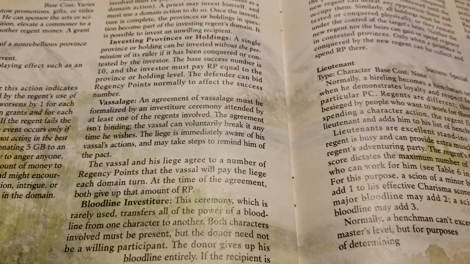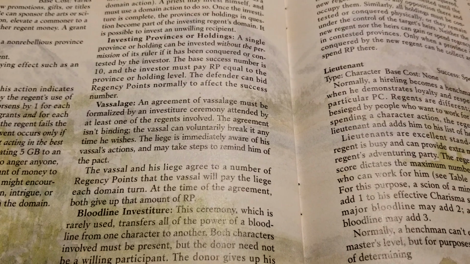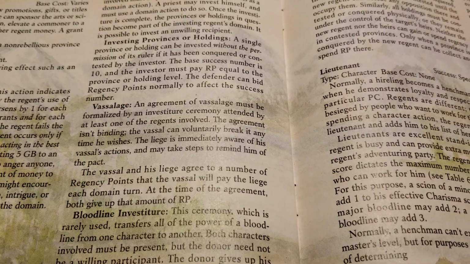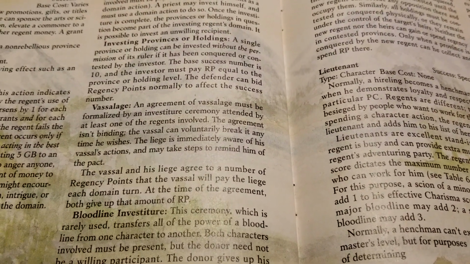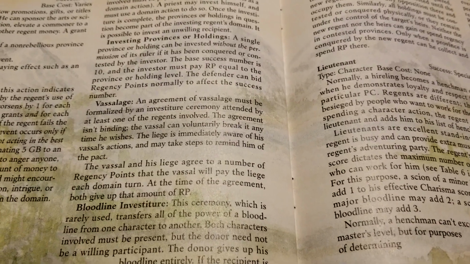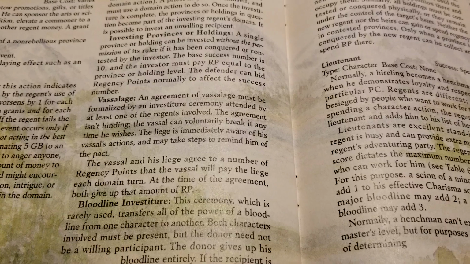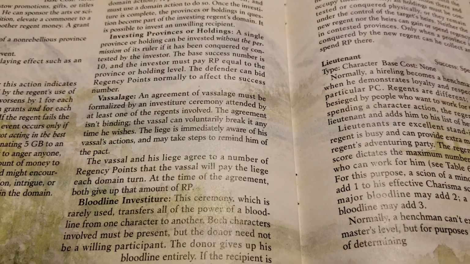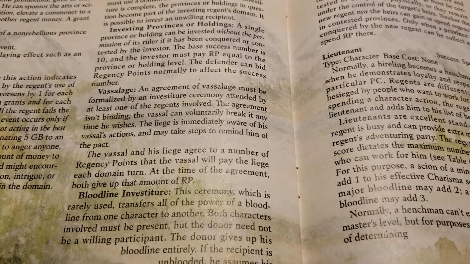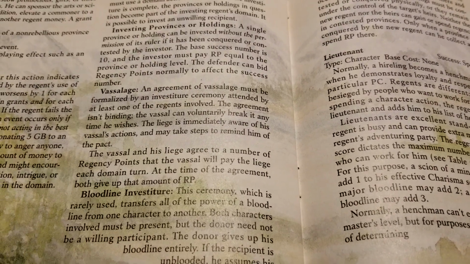Then vassalage is another type of scenario that involves this. An agreement of vassalage must be formalized by an investiture ceremony attended by at least one of the regents involved, and then the agreement isn't binding, though. The vassal can voluntarily break it anytime they wish. The liege is immediately aware of that, though, and may take steps to remind them of the pact.